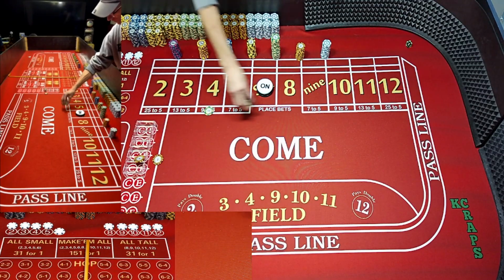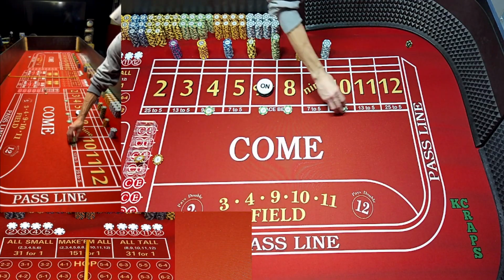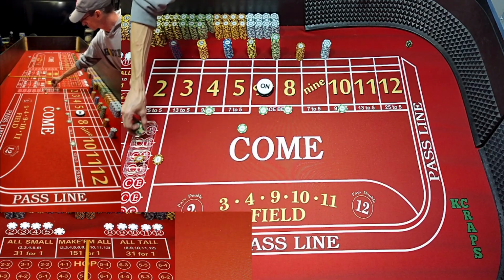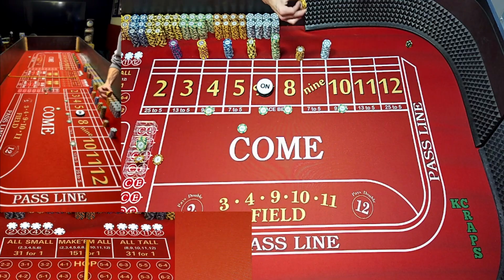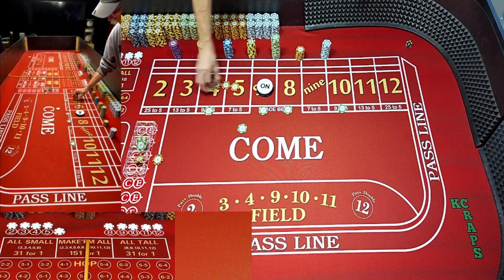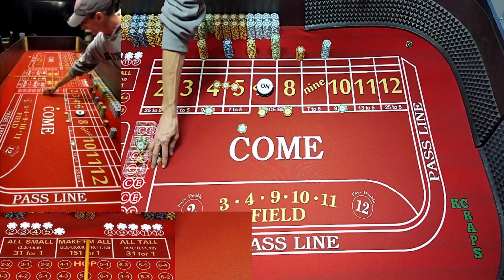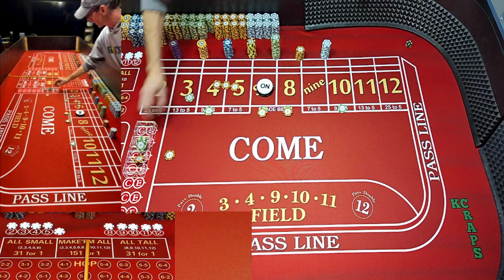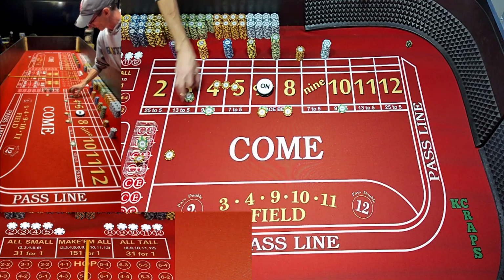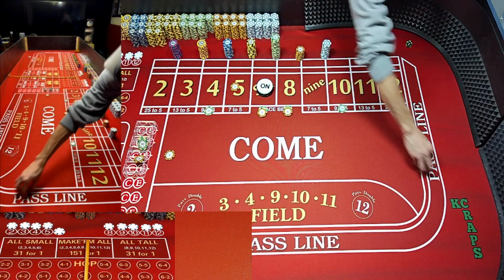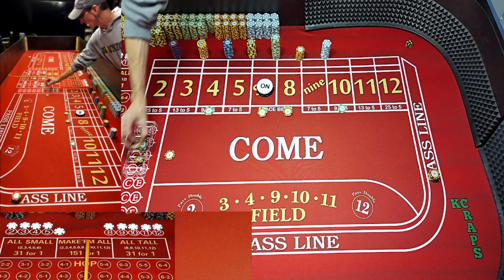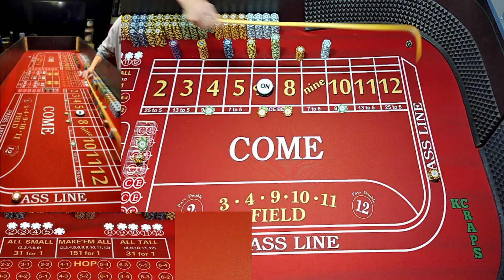So we're just going to reset it up, quarters across. And then I need more nickels. So there is 5. We'll cap our 6 and 8. And then we will take $110, and we'll put it on the pass line. Again, same concept. We're just trying it again.